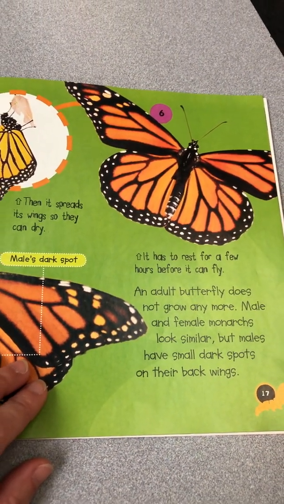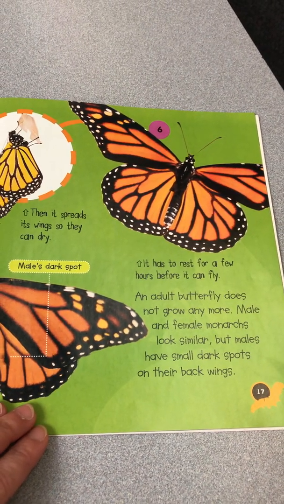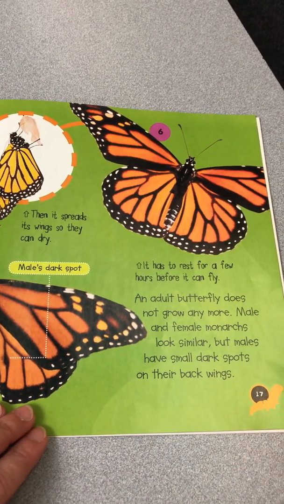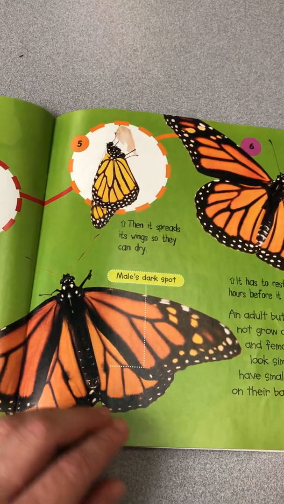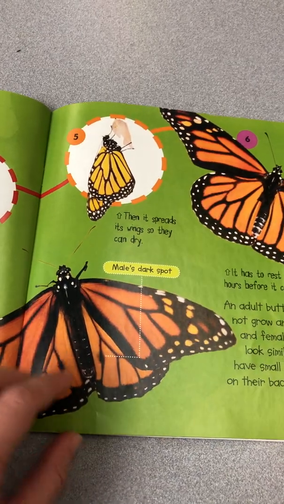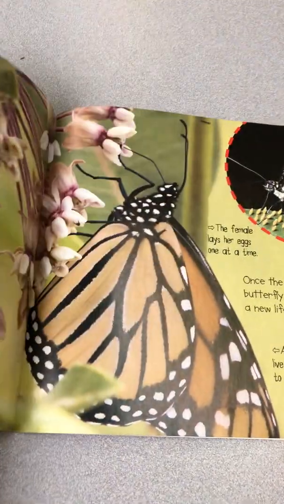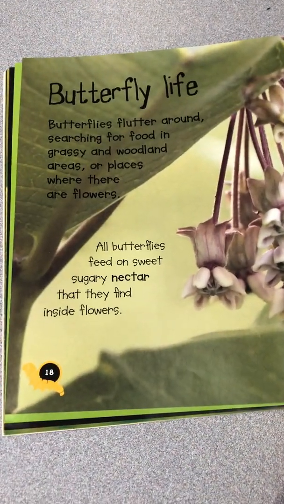An adult butterfly does not grow anymore. Male and female monarchs look similar, but males have small dark spots on their back wings. This is the males have these dark spots right here. Male means boy.